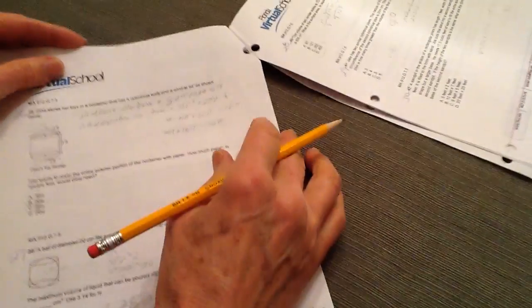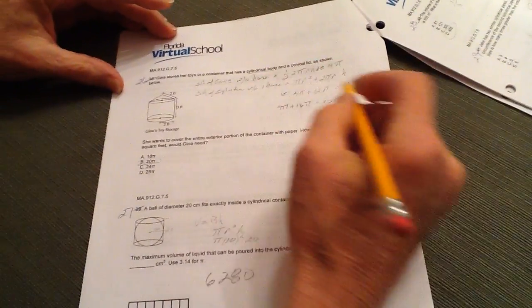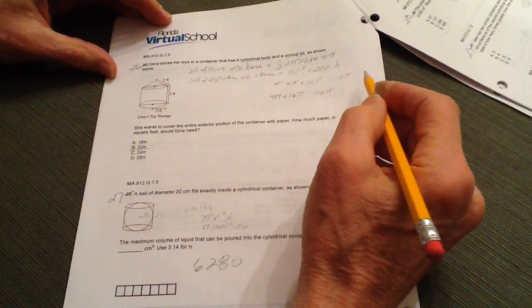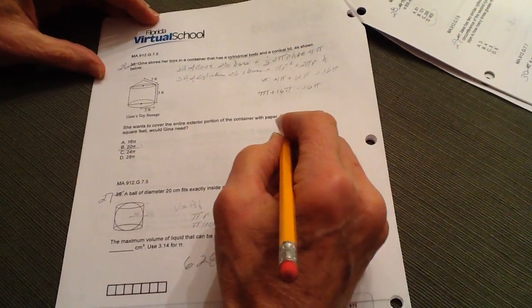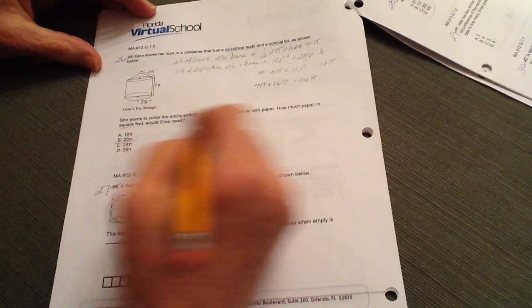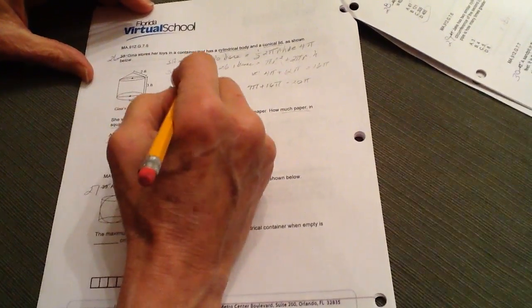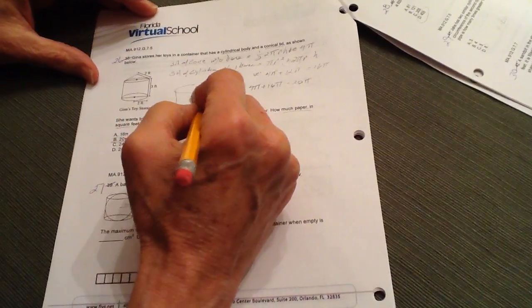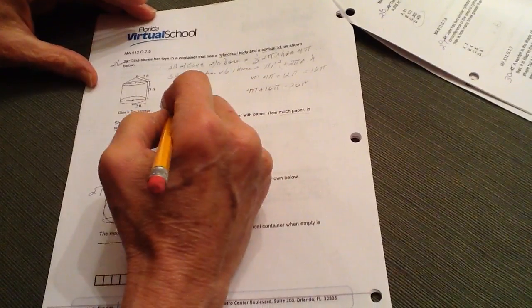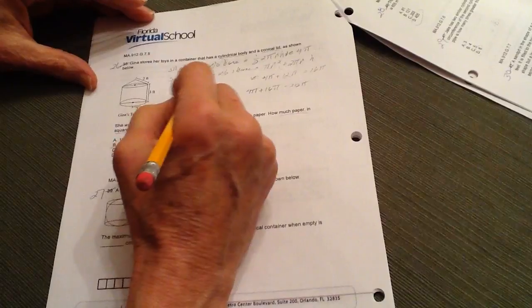All right, let's shift over here to the next one. Now here we have a cylindrical body and a conical lid. So they're looking for the surface area. They can put paper around it, which means the surface area. All right. So what we got to remember here. If we have the cylinder right here, what we need to do with that cylinder is find the surface area of that cylinder without the top of it.